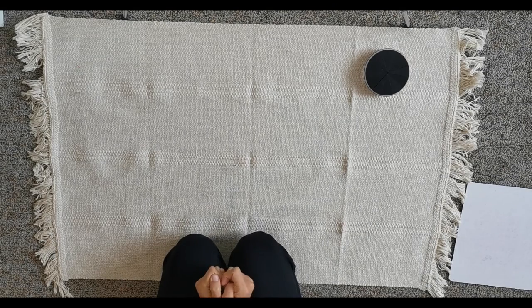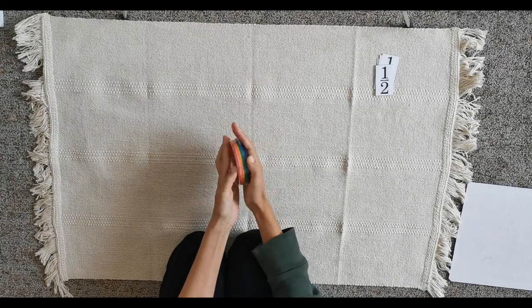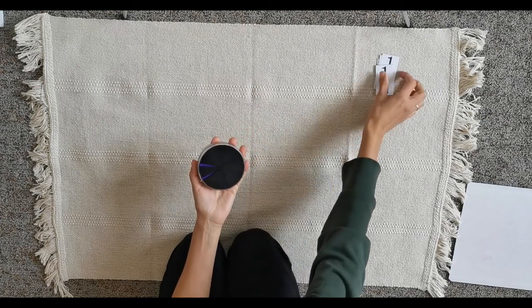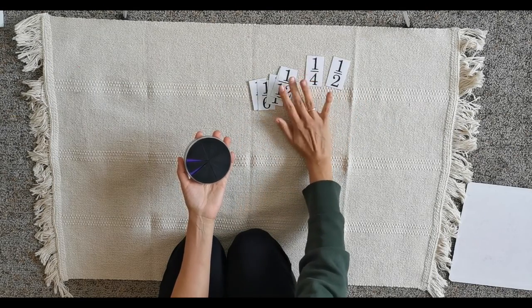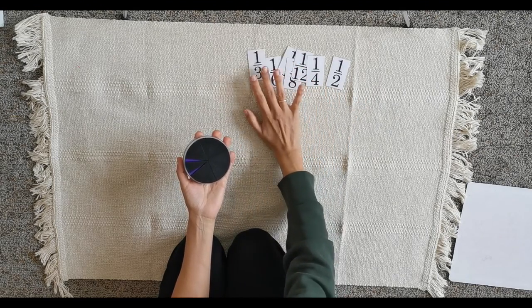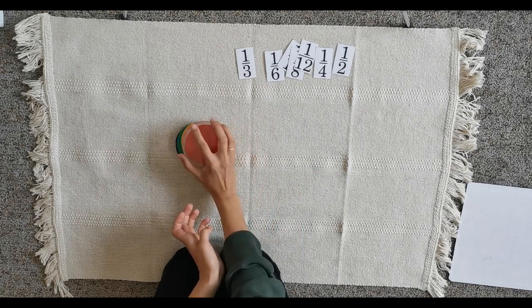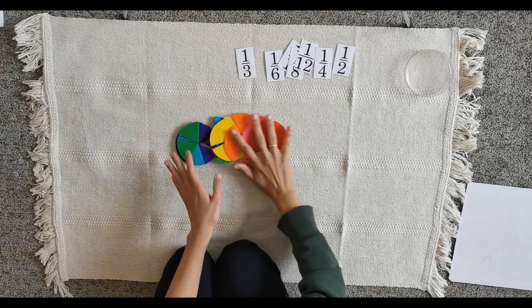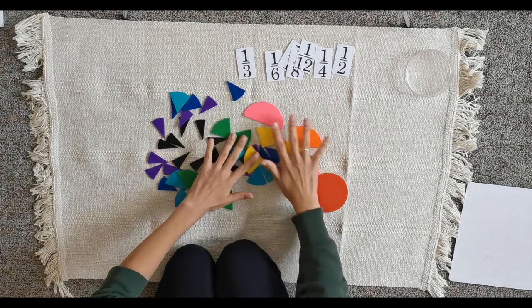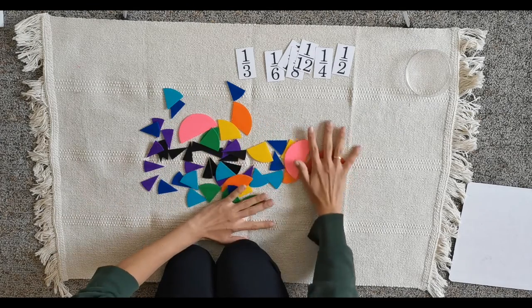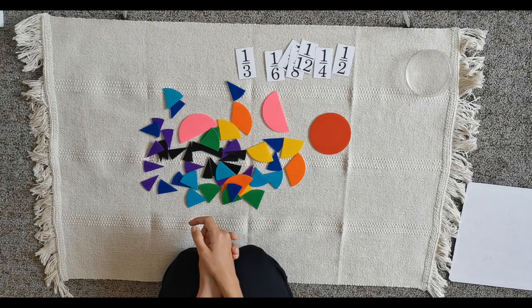Let's see. This week you already know, you already worked with your fractions and your labels. This week we are gonna use them again, but differently. Okay? What you need to do is, you are gonna have your fractions in front of you, and you need to look for equivalent fractions.